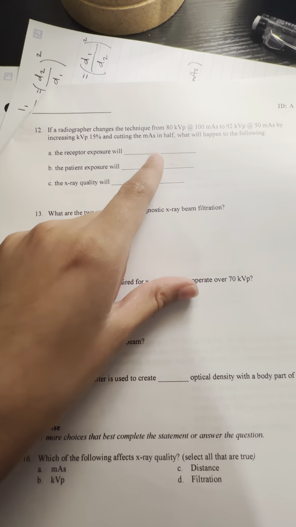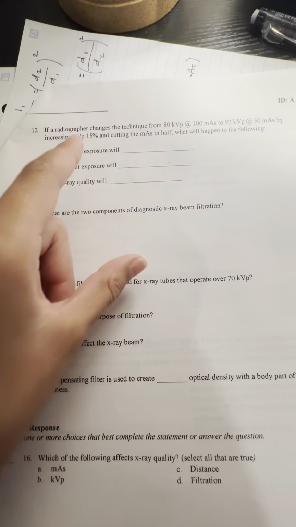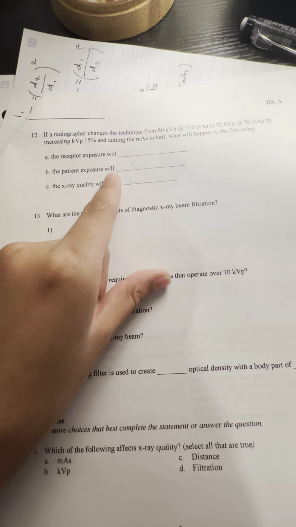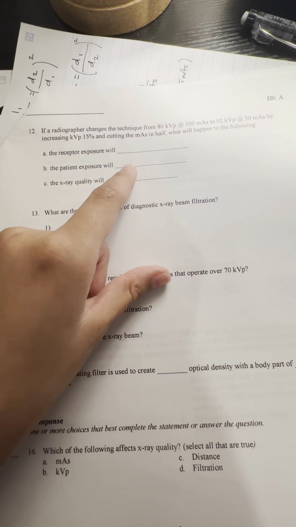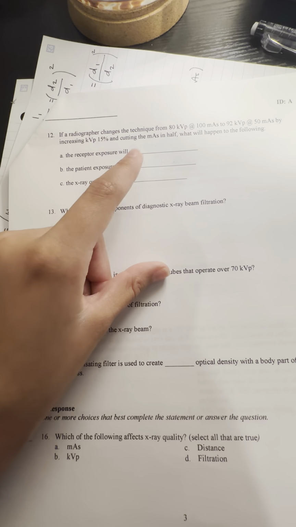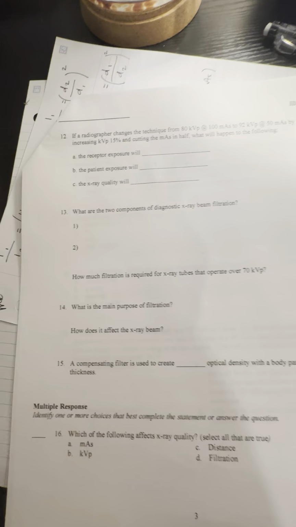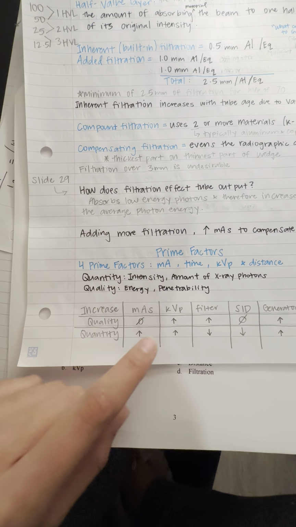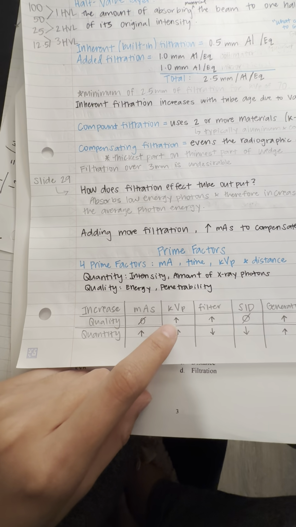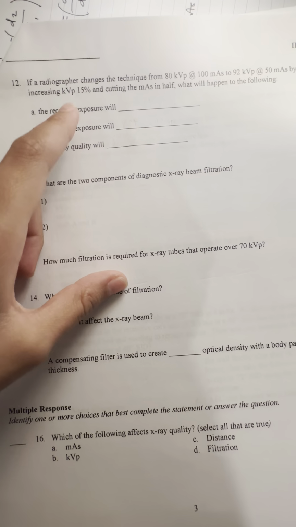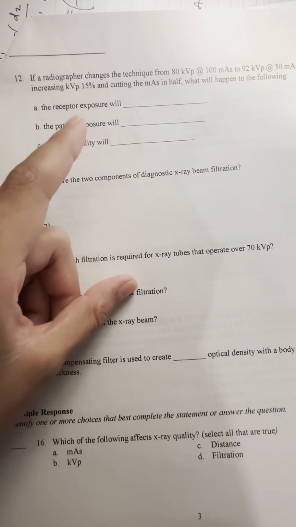But because you're cutting mAs in half, that's part of the rules. When you increase by 15% and cut the mAs in half, these are not gonna change. Exposure is gonna be maintained the same. The only thing that does change is the kVp by 15%, and that's always gonna show up here. Increasing kVp is gonna increase the quality, so X-ray quality is gonna increase. These two are gonna stay the same because the mAs is cut in half, and that's that rule.